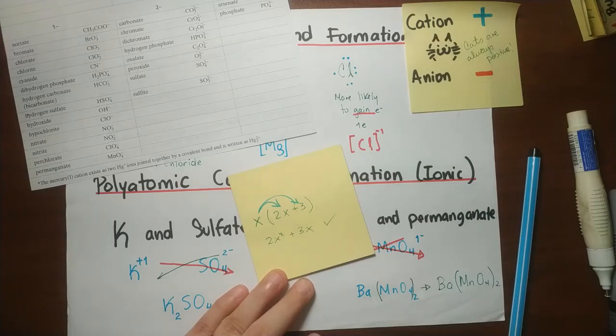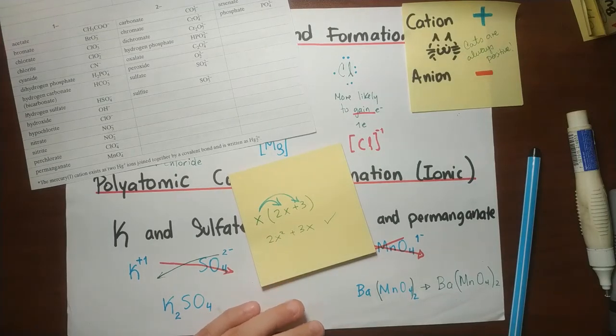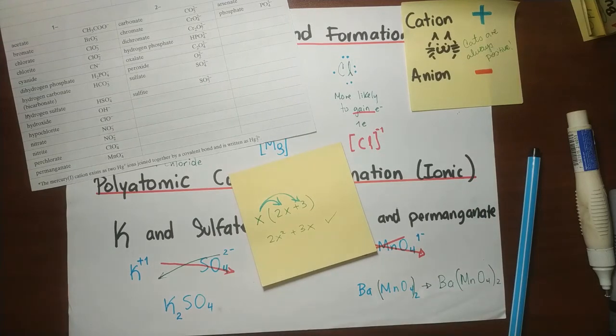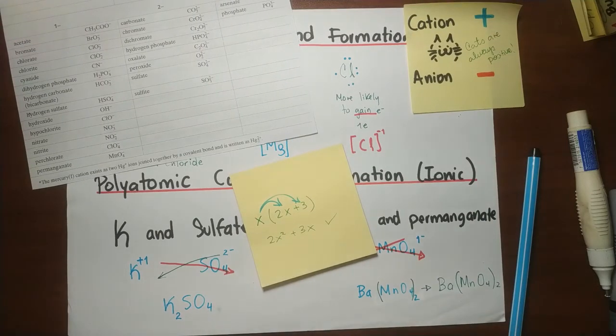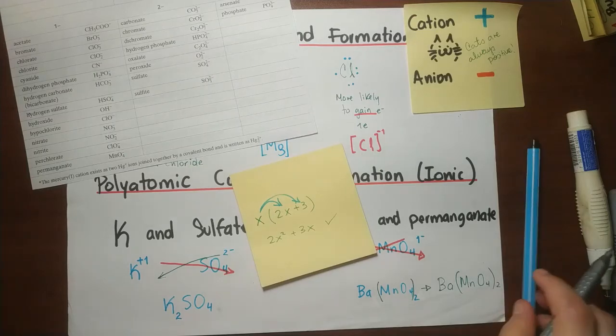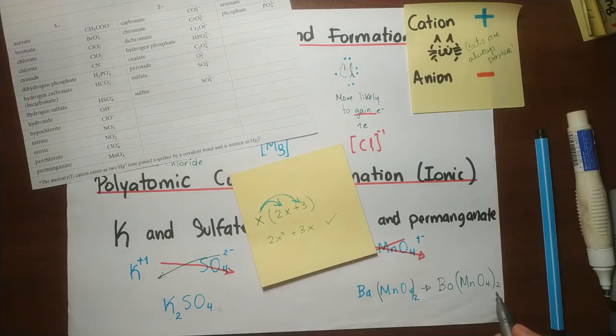Now, in chemistry, what is going to happen is, if I ask you, okay guys, how many manganese I have over there, how many oxygens I have over there, so what you have to do is you have to consider that you have parentheses. These parentheses represent basically a multiplication of what? Of the 2 that is outside the parentheses and everything that is inside.